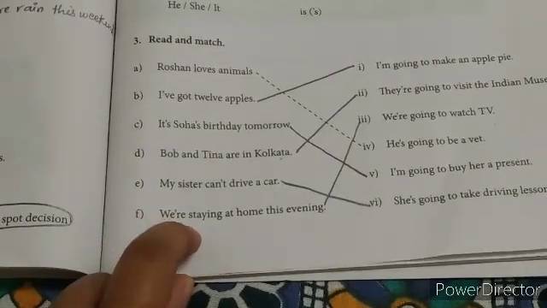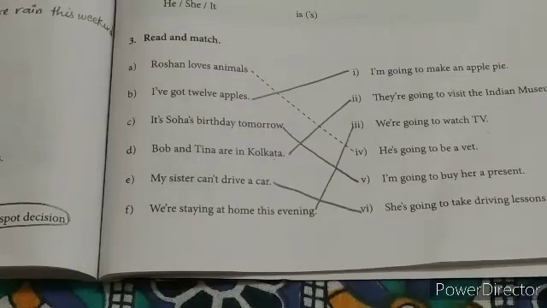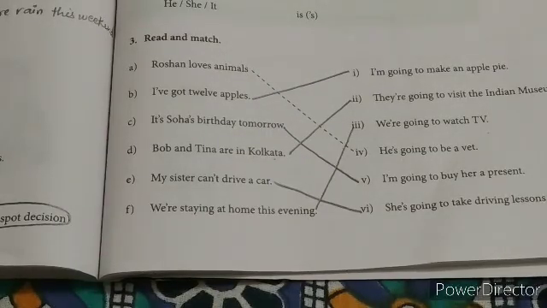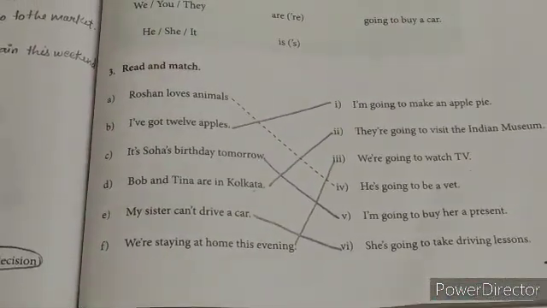We are staying at home this evening. We are going to watch television. Come, let us read all the sentences by matching the words.